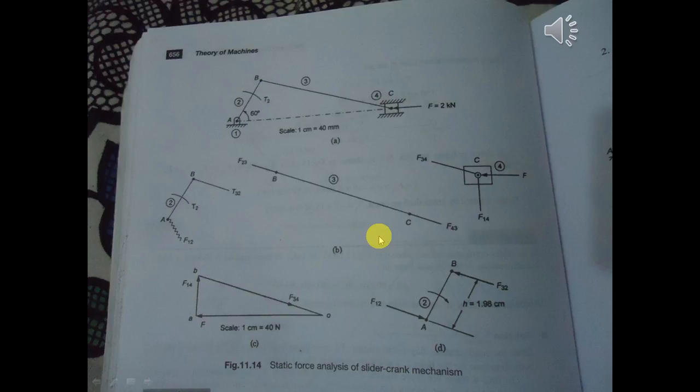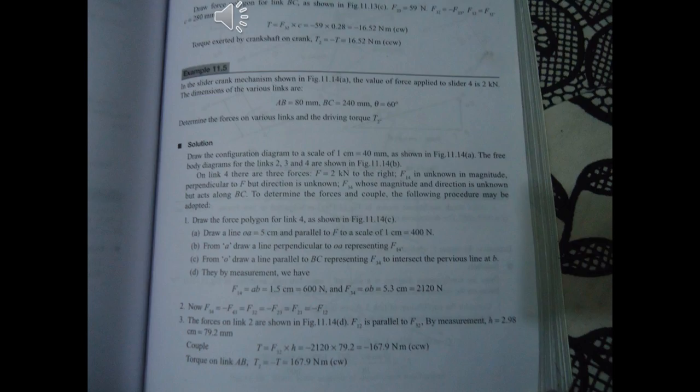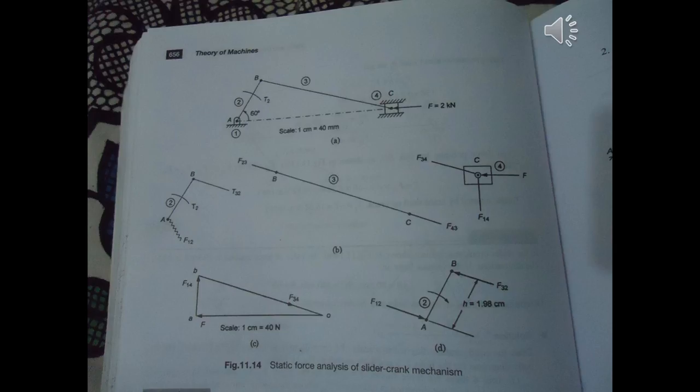And thus we have seen two examples of static force analysis problems, and I think as you work them out it will be very easy. Not only by looking at this video, I want you to roll up your sleeves and take out a mini drafter and try to draw the diagram and find them out. It is a very easy method of finding out the input torque which is acting on a slider crank mechanism in order to move the link AB.